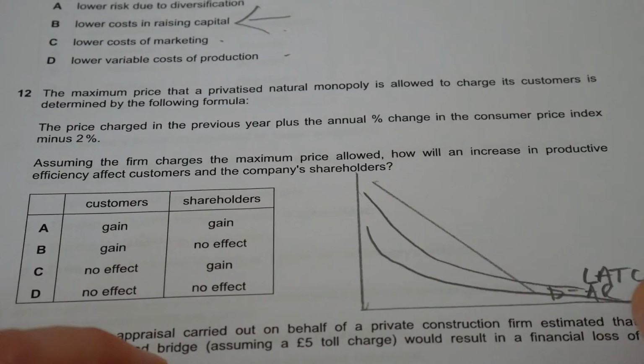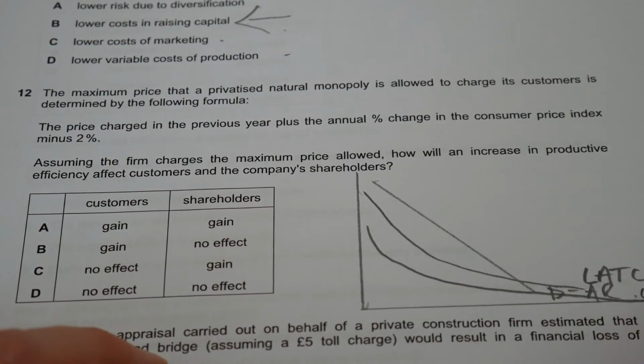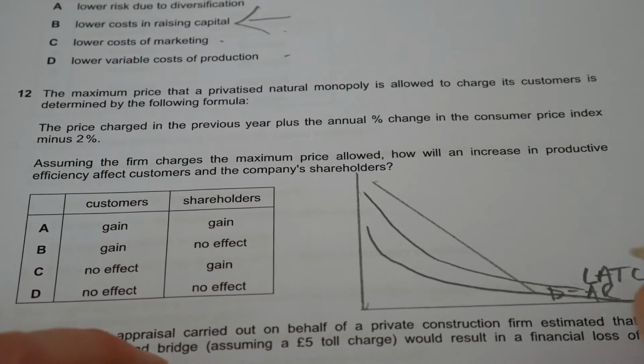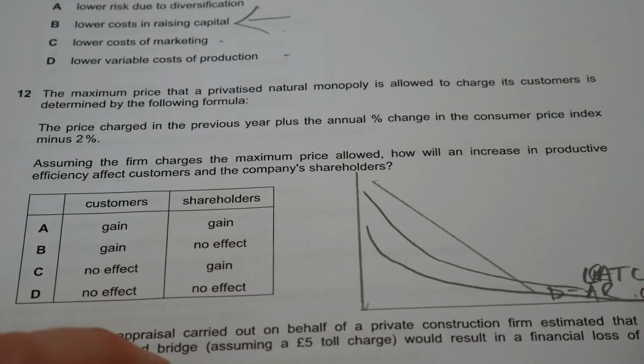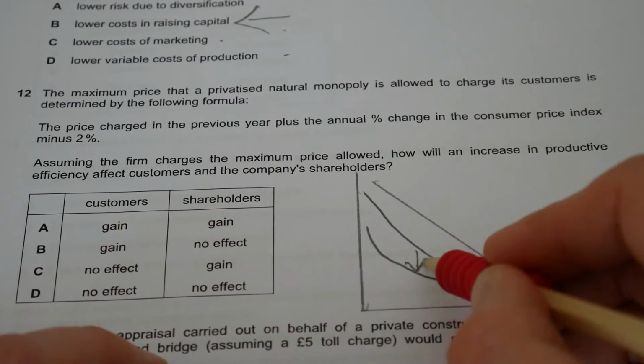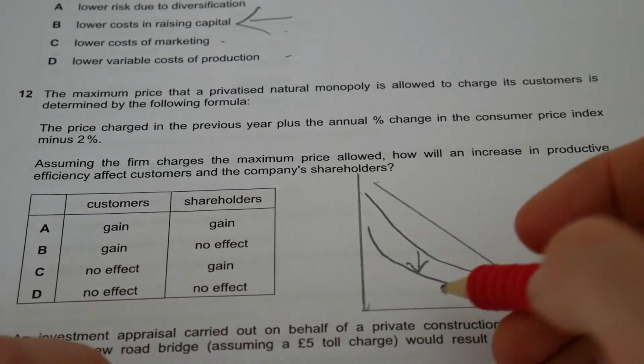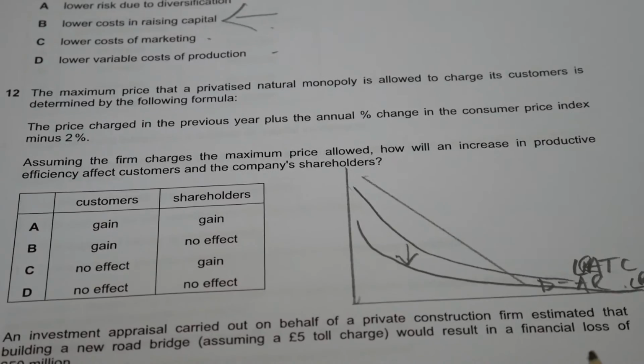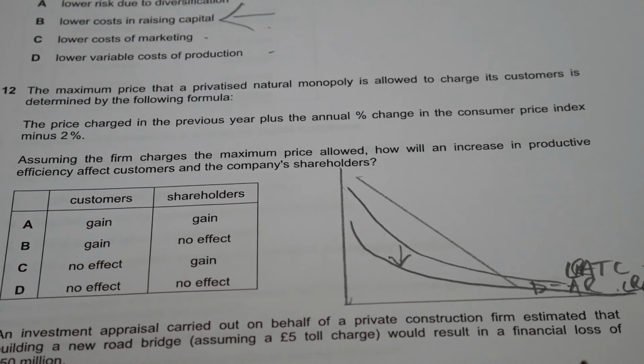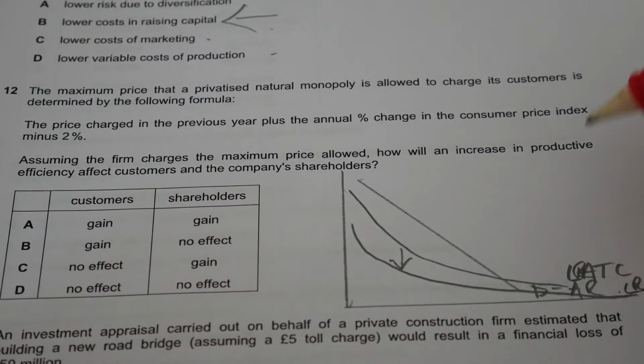So we're likely to have a circumstance like this: long run average total cost here, and here, long run average total cost. We can see those average total costs reduce, and therefore they are more productively efficient. So that would increase the actual margin that the firm is making.